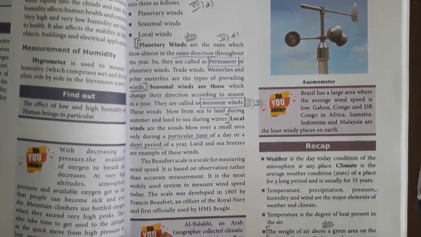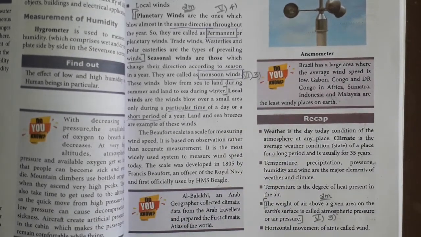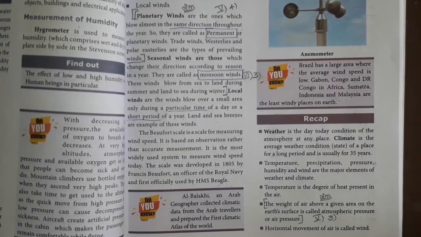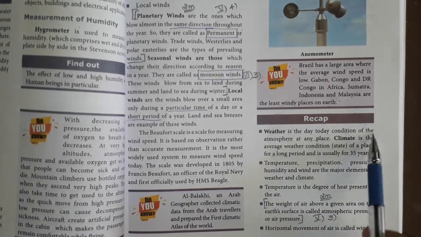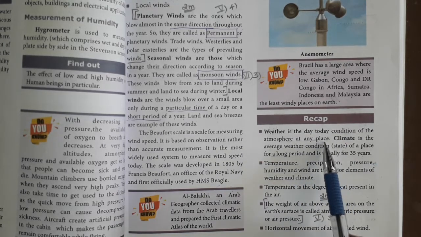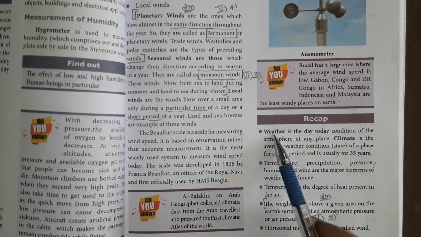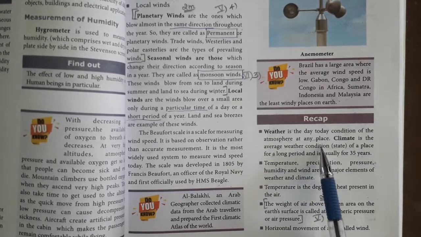Recap. Weather is the day-to-day condition of the atmosphere at any place. We saw this in the first class, on Monday.